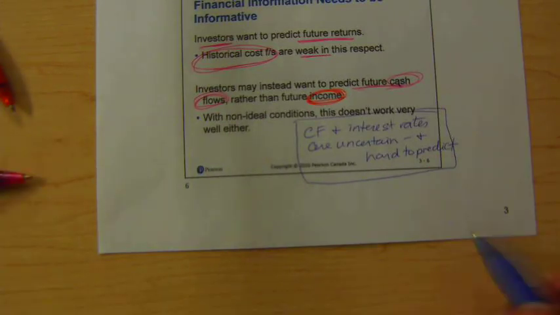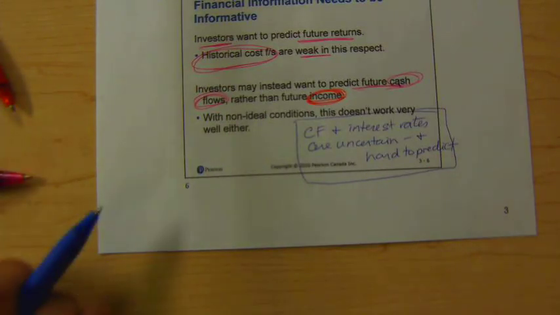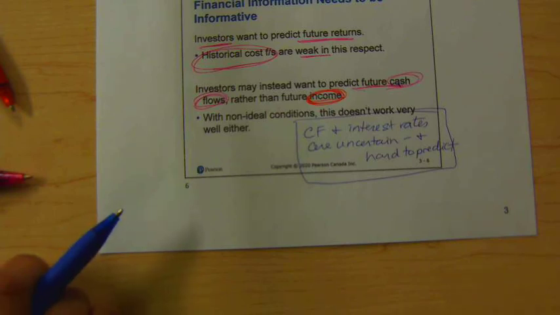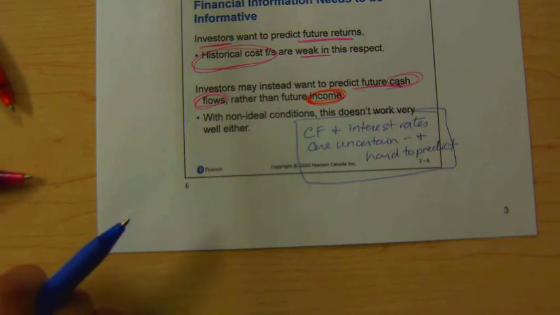So if you're ever looking at a question and it's talking about uncertainty, or you're trying to make a decision, it's cash flows and interest rates, those always two things that are unpredictable or uncertain.